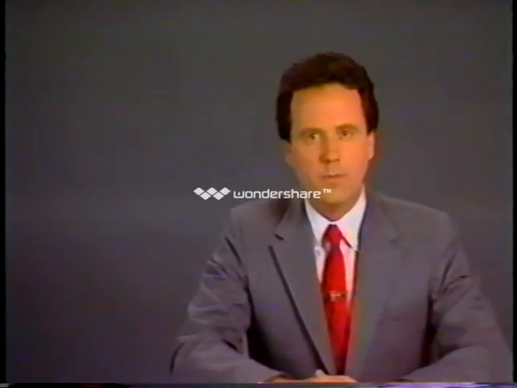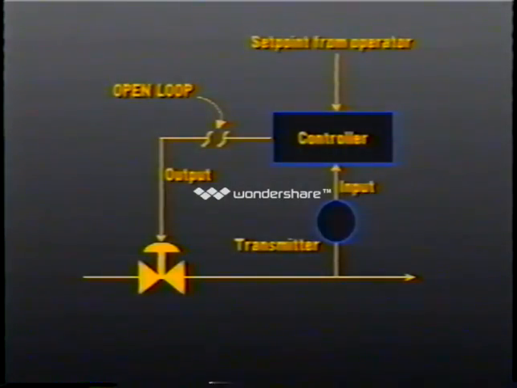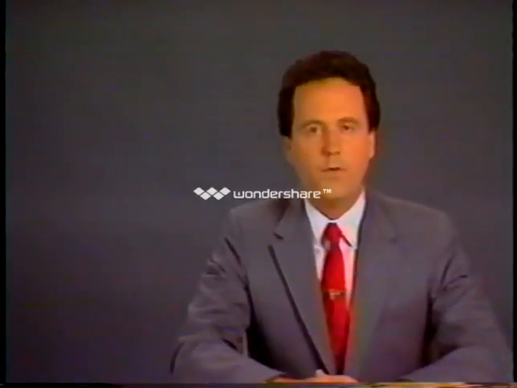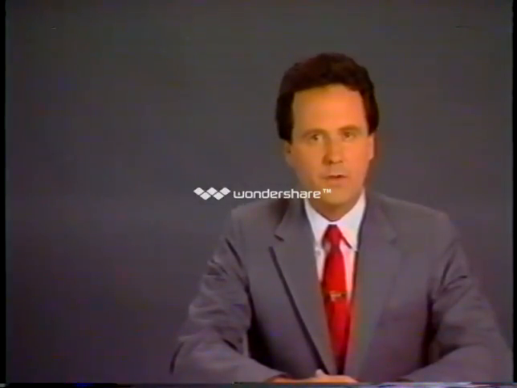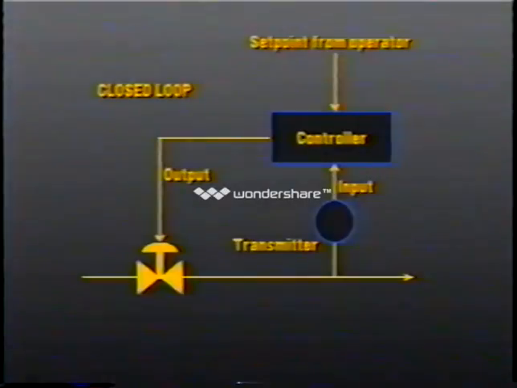Open loop control manipulates a process input or inputs without measurement of the actual controlled variable. This means that there is no assurance that the changes made in the inputs will result in the desired changes in output. For this reason, the closed-loop method of process control is much more common throughout industry.